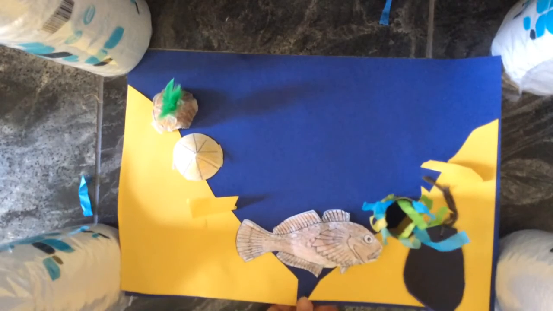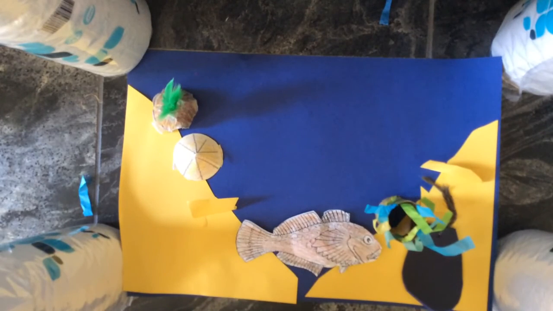And when you finish, send me a picture, because I want to see how it turns out, how you ended up doing it, okay? Because everyone's going to have a slightly different take on it.